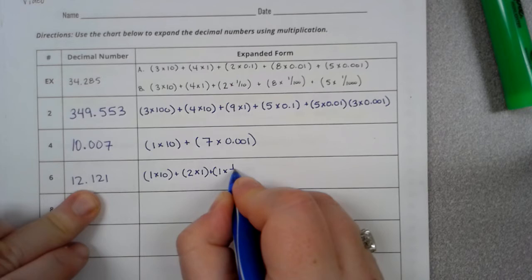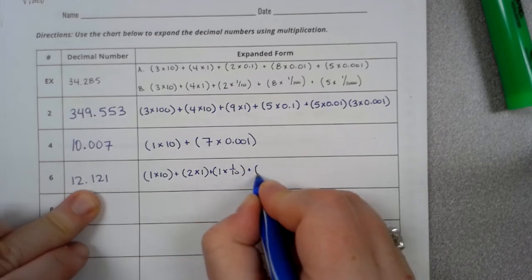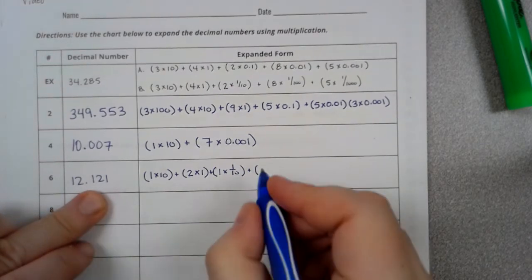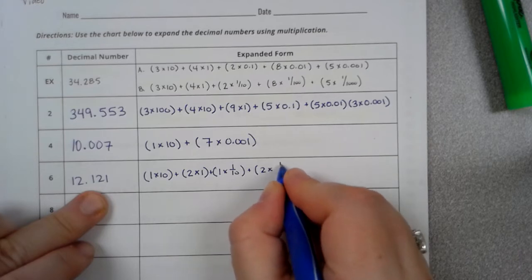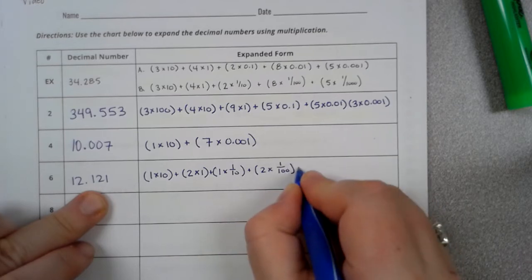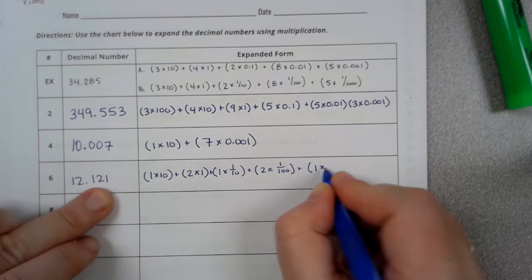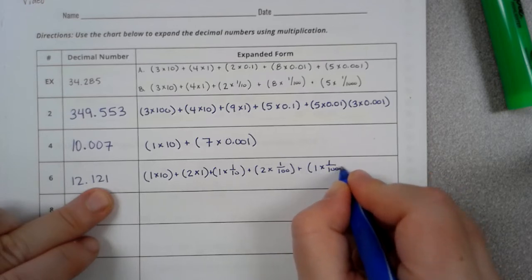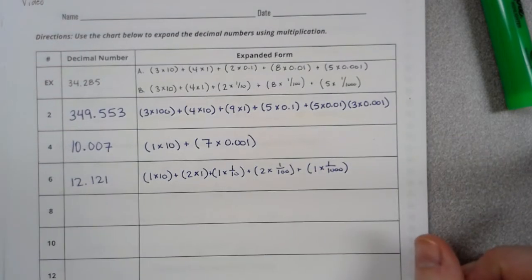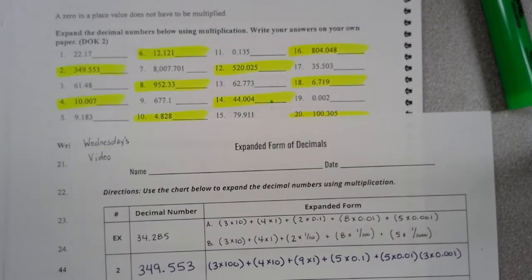I'll do 1 times 1/10 plus 2 times 1/100 plus 1 times 1/1,000ths. Right. Okay, let's do one more.